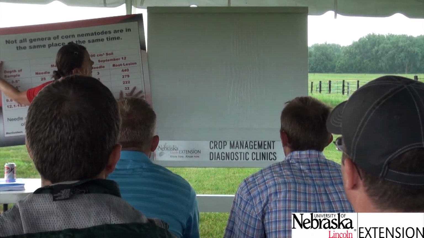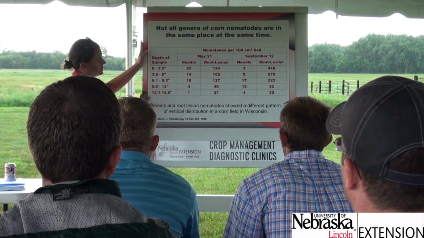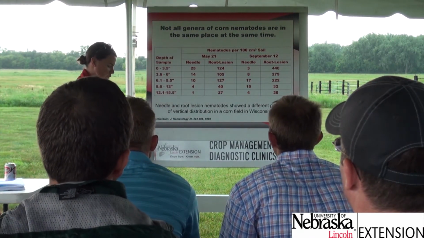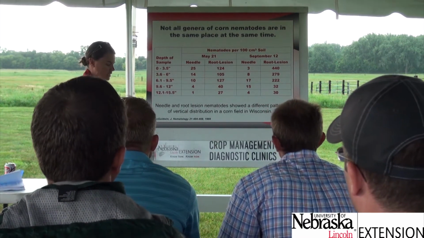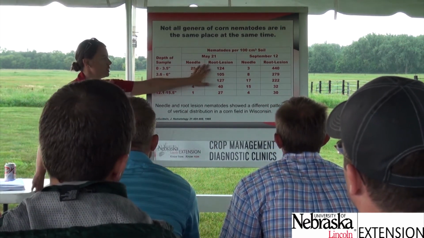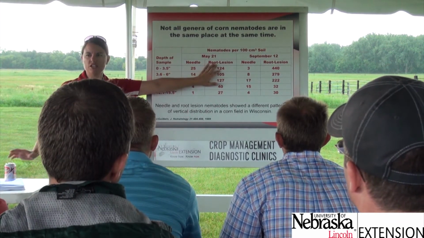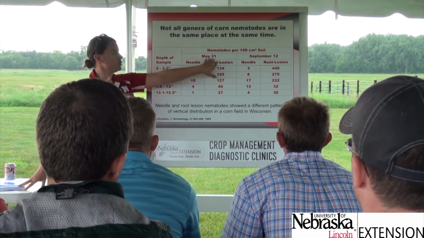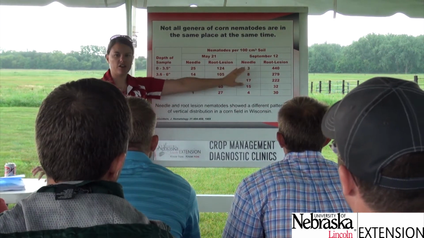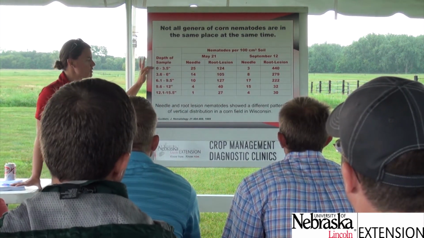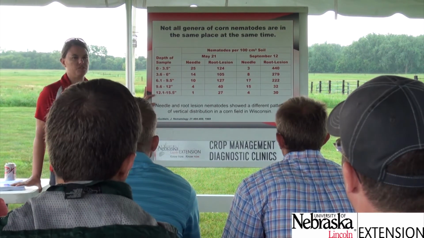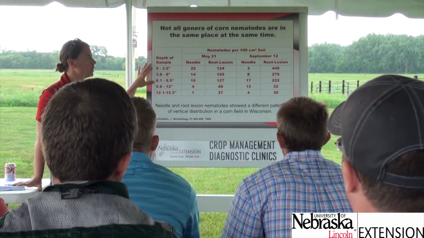This was a study done by Ann McGoodwin at the University of Wisconsin, just to show you sample timing, what might be recommended. We looked at 2 different nematodes there, the needle, which is one of those big high-risk ones, and then the root lesion, the little one that can go inside the roots. And they looked at 2 different times, right after planting and later on in the season. And they also looked at different depths within the soil, up to 15.5 inches.